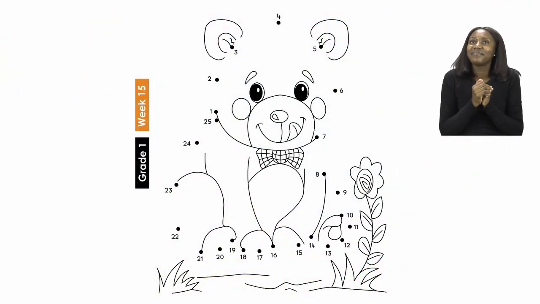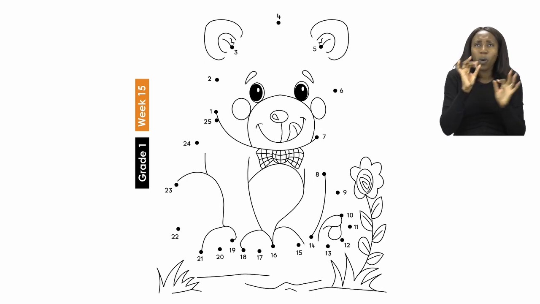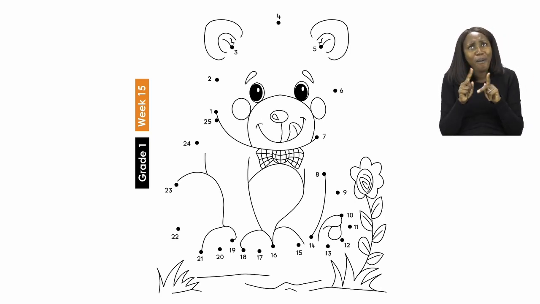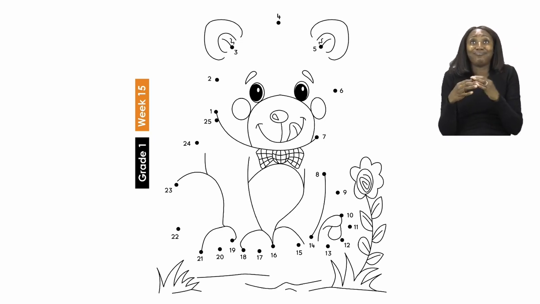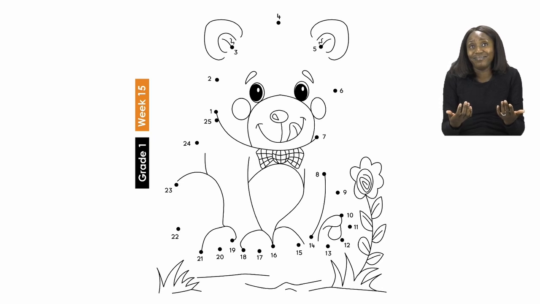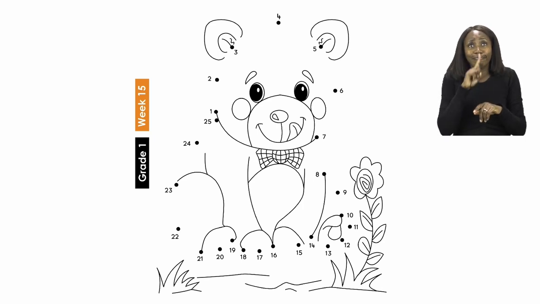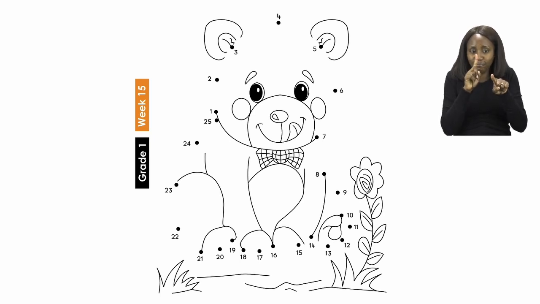On page 8, we have a beautiful picture, but the lines are missing. All of them are missing. And it's going to be our job to make sure we connect the dots. By connecting the dots, boys and girls, we are completing the picture. So you are going to start from the number 1. I want you to please put your pinky or your little finger on the number 1. Good job.